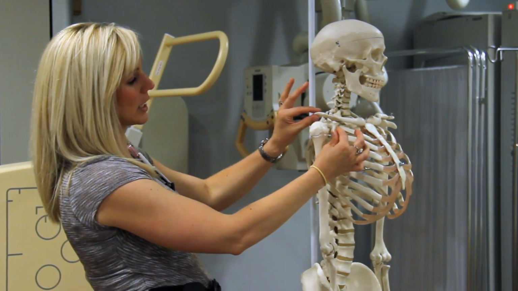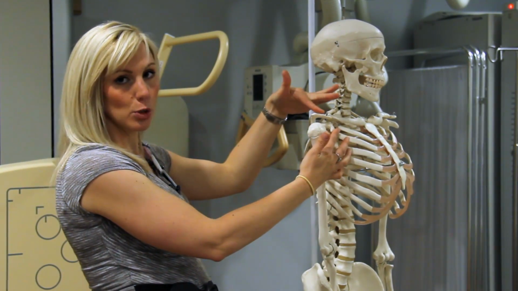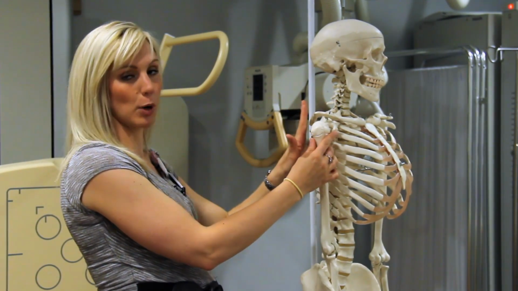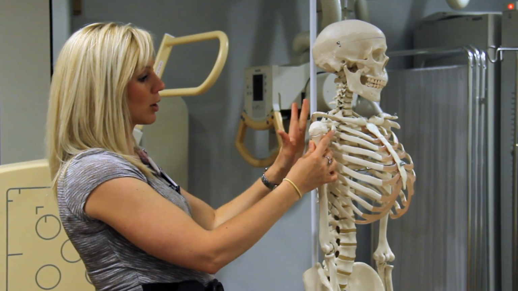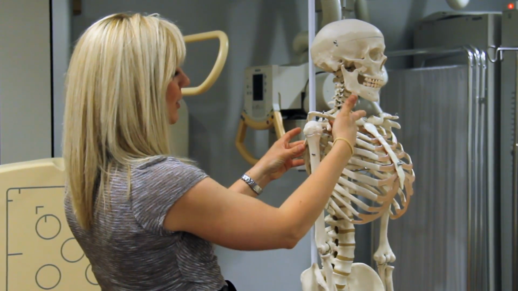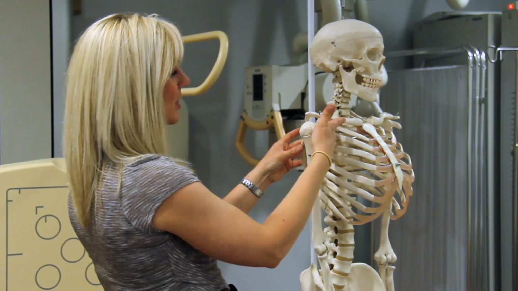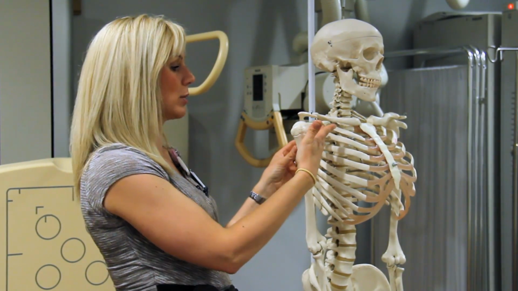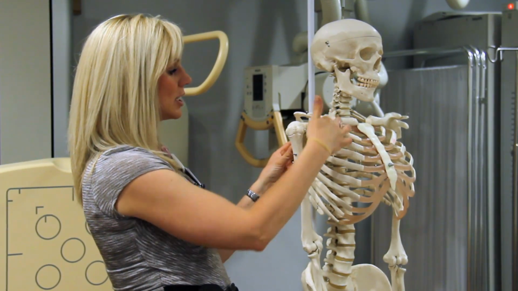Notice that the acromion is a little bit flatter. It's a more superior structure, but it also sits more posterior, almost partly behind the glenoid fossa. Whereas the coracoid is very anterior. It's the most anterior structure on the scapula, and it also sits very inferior.